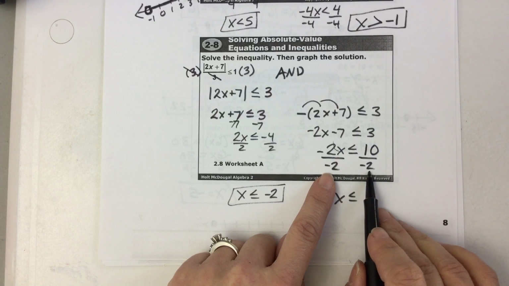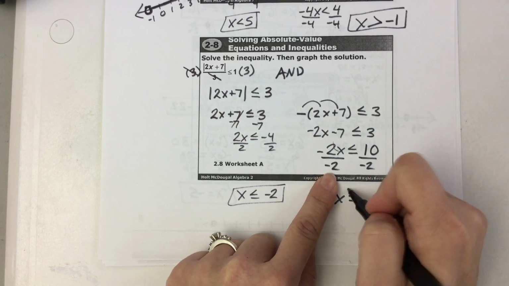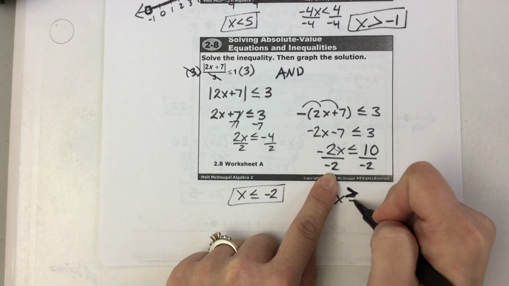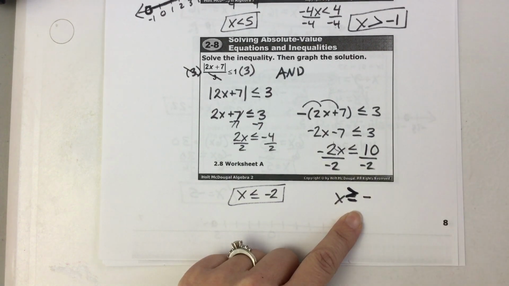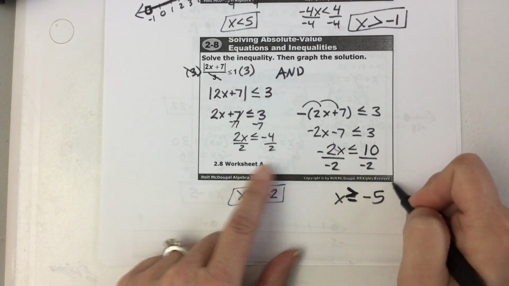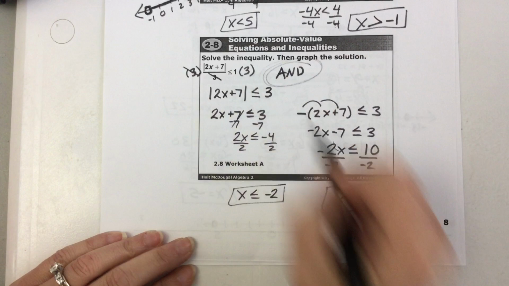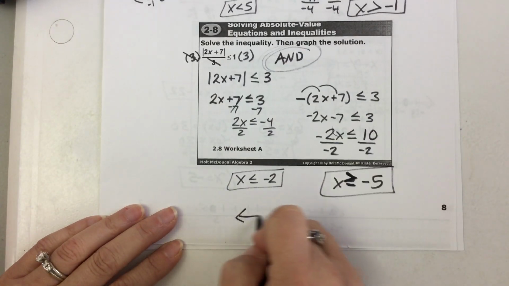Notice what I did here. I'm dividing both sides by a negative. We got to flip that sign around. Positive divided by a negative is a negative. 10 divided by 2 is 5. The word is and, so I know I will be shading together.